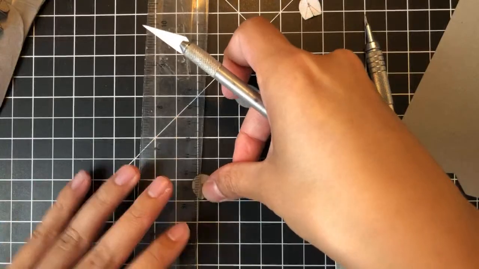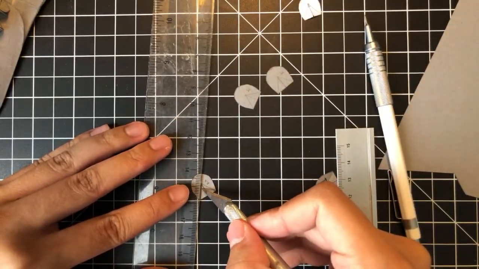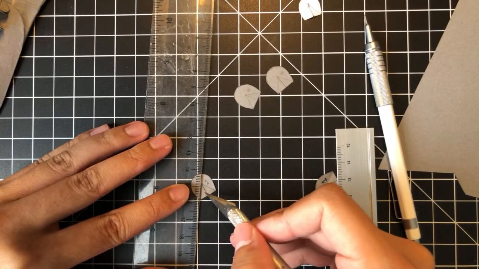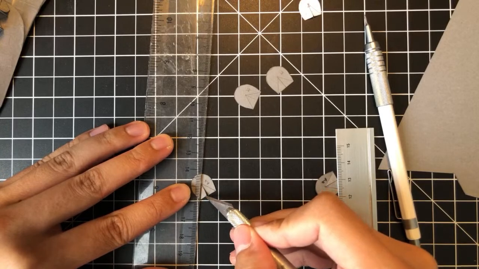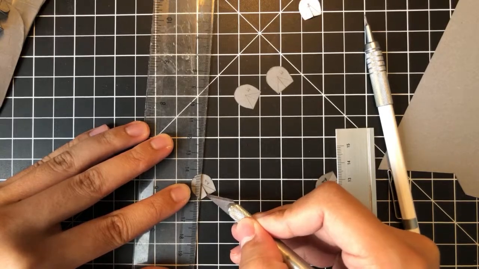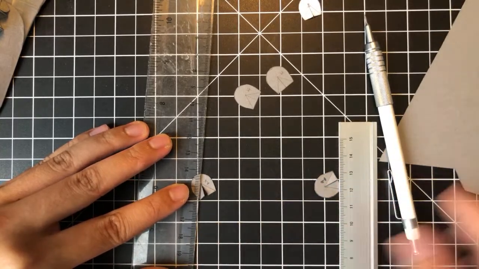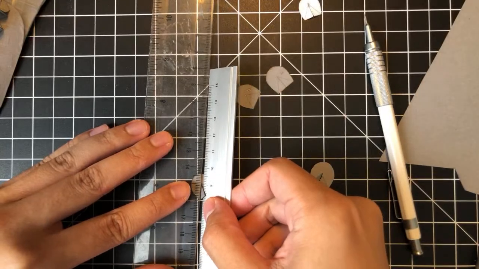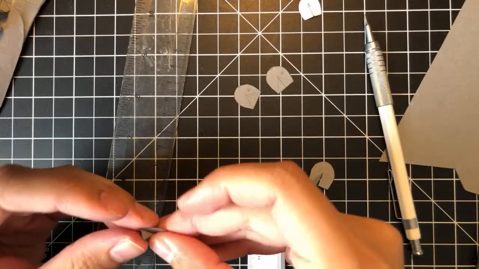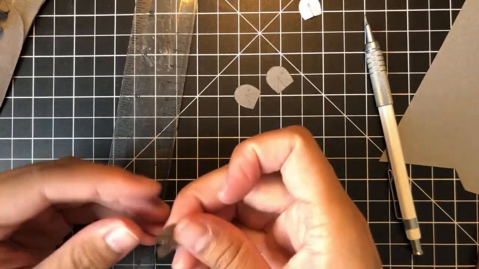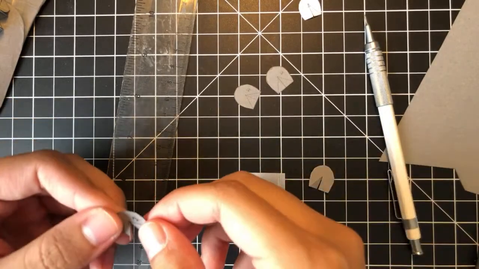So I'm going to place this here. It's going to be right there. I'm going to slide my X-Acto knife under. I'm just going to fold it a little bit, right? And then use a proper ruler to crease it. This fold is going to interface with the actual fuselage, so it's important to get this right.